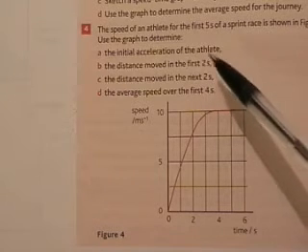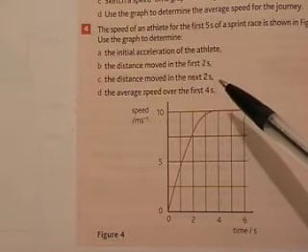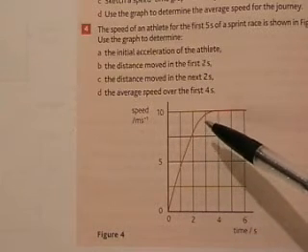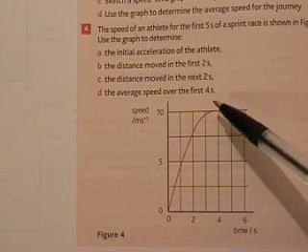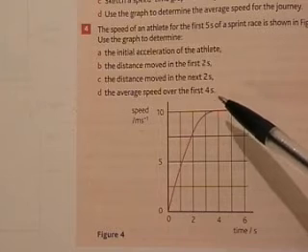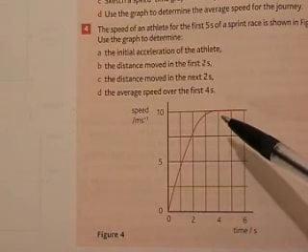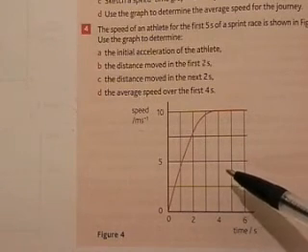So the next part of the question, part C, is the distance moved in the next 2 seconds. Well, if you can find the distance for the first 2 seconds, you can use exactly the same method to find the distance for the next 2 seconds. And then the final part, the average speed over the first 4 seconds. Well, you've just worked out how far it's gone in the first 4 seconds, and we know it took 4 seconds to do it, so it should be really easy to find the average speed.